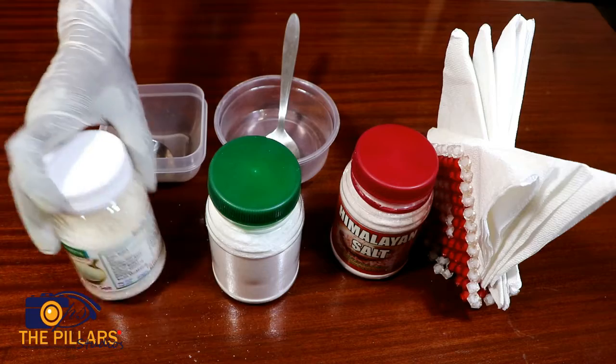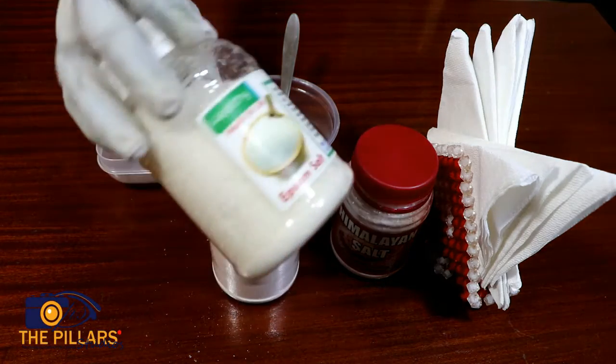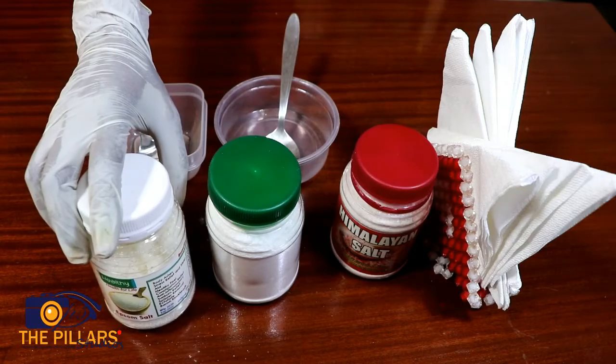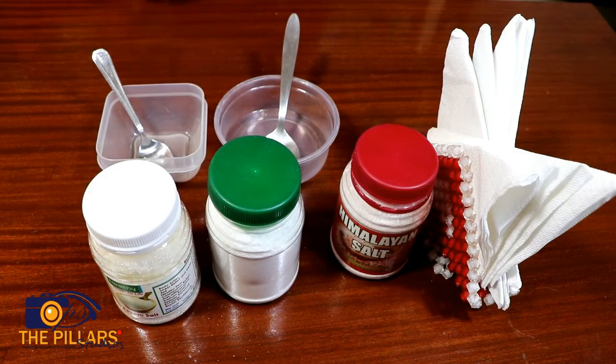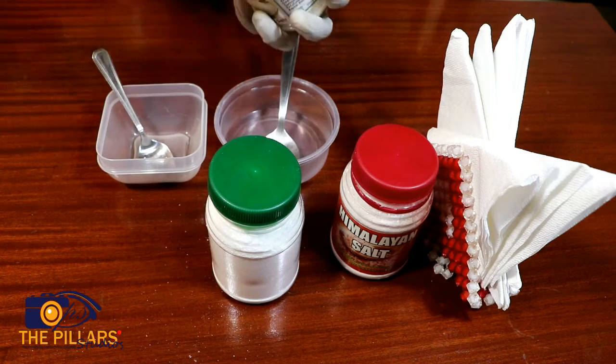Now, what you need to note about this salt is that it's majorly put in water. You can take two teaspoons of it and put it in water. Let me just do a demonstration.